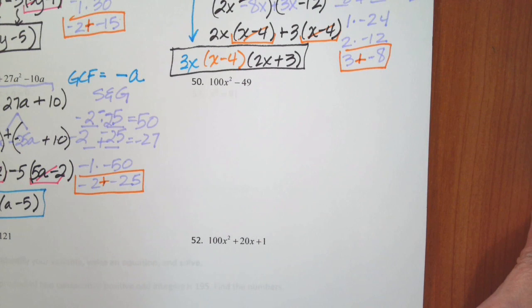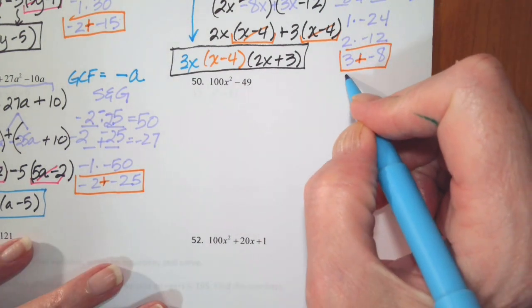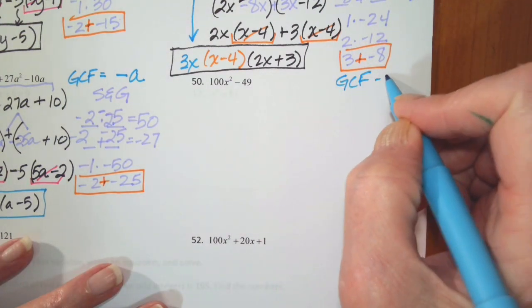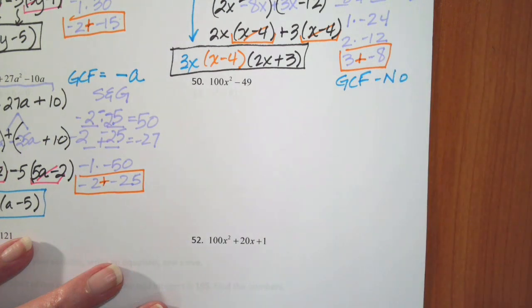Okay, number 50. First of all, GCF. Nope. There are two terms.